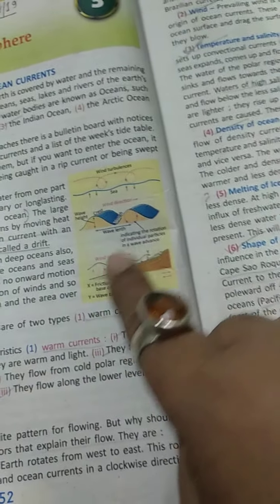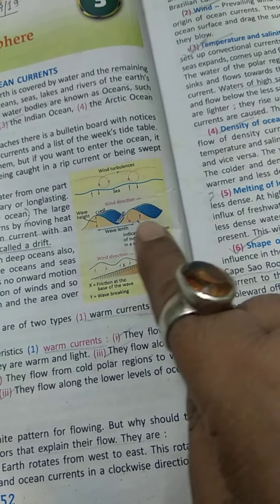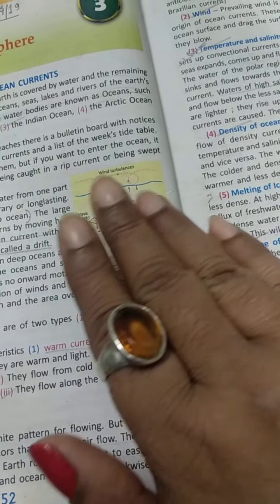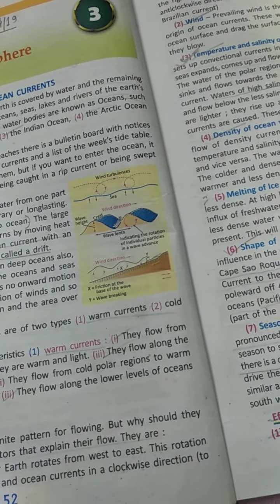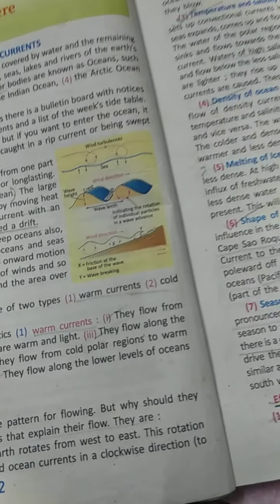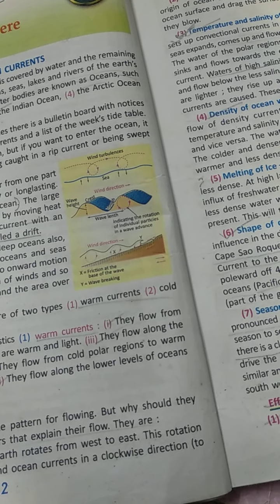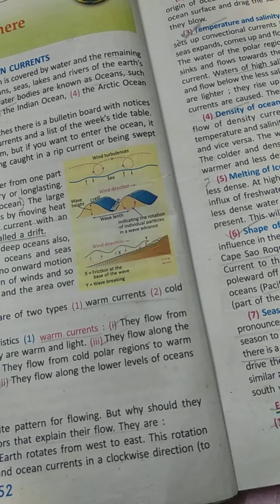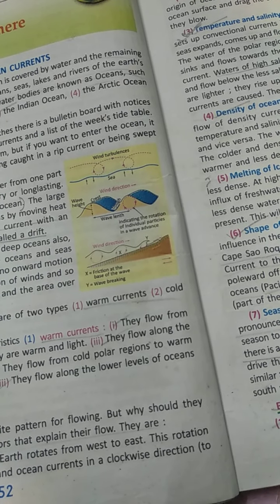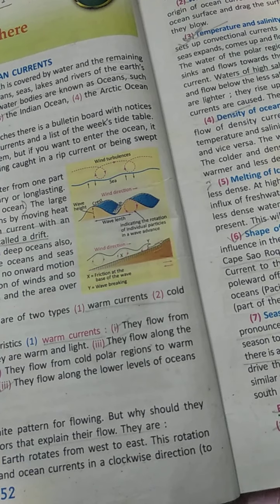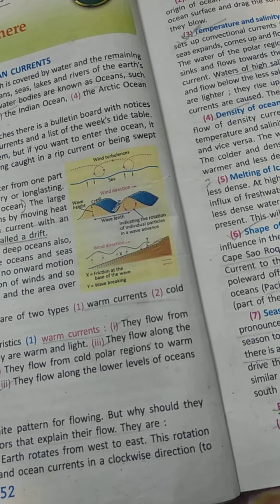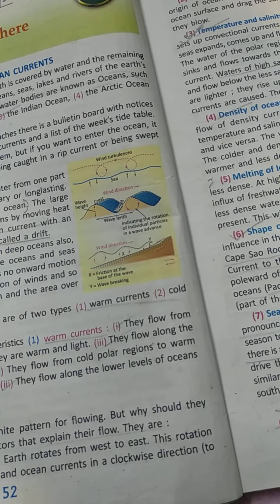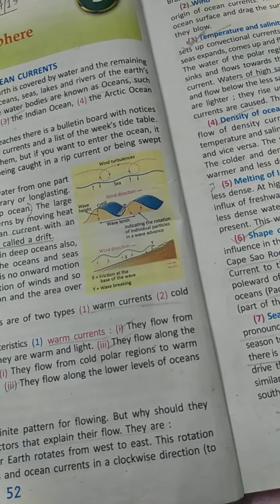The waves are caused by friction. As the wind is blowing over the water, it comes in contact with the water, and when it moves at great speed, the water particles also get friction. Friction occurs, and so the waves are formed. So the formation of waves depends on the speed of the wind and the area over which the wind is blowing.